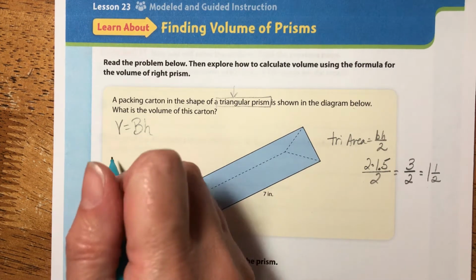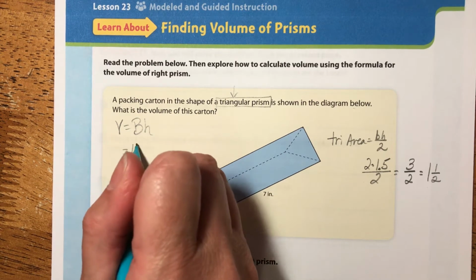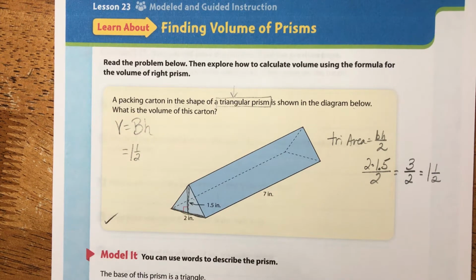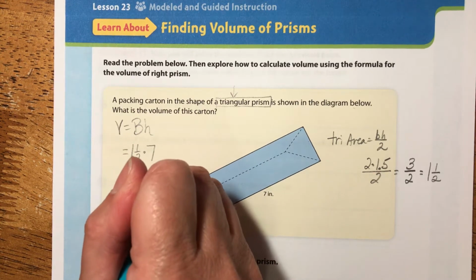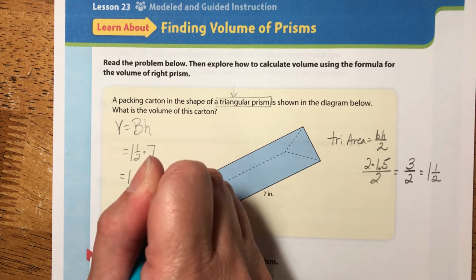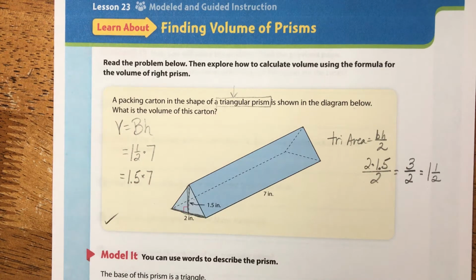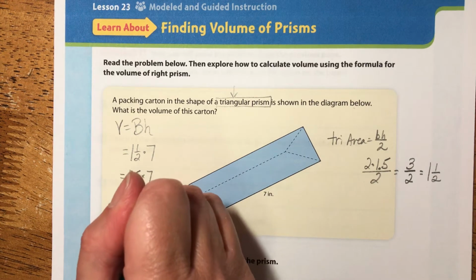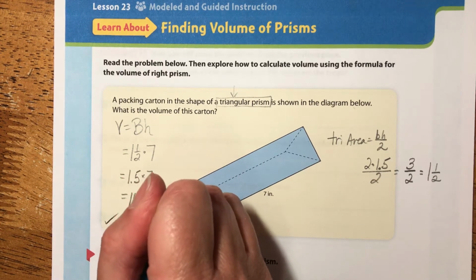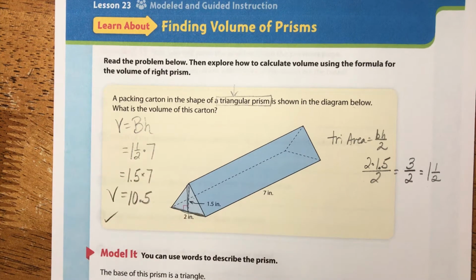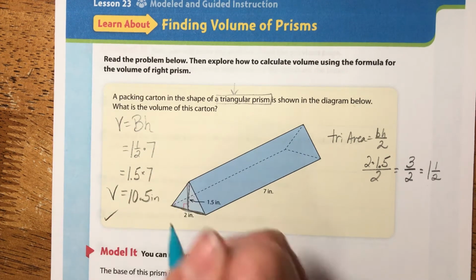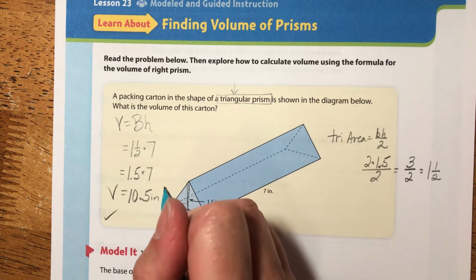So I'm going to come back over here. So my volume is going to be 1.5 times, how tall is it? 7. Now, if you would like, let's just do this. You want to do 1.5 times 7. Okay, so on my calculator, 1.5 times 7 is 10.5. So this is the volume. What are my units? Inches. This is a three-dimensional shape, so they're inches cubed.